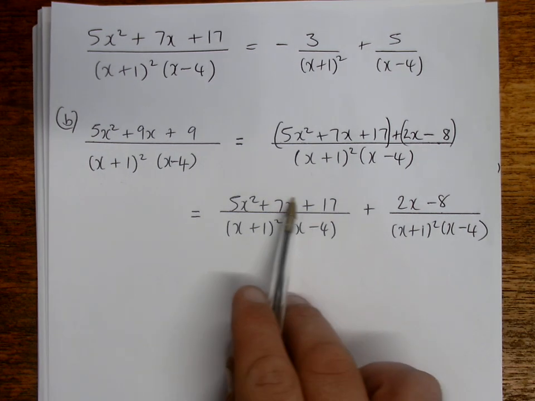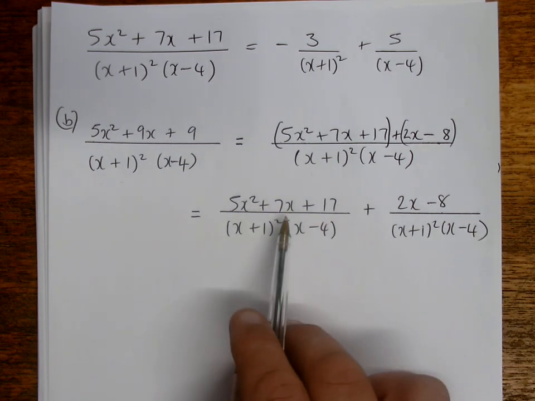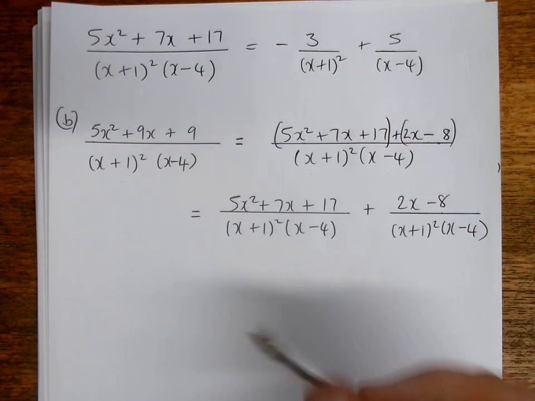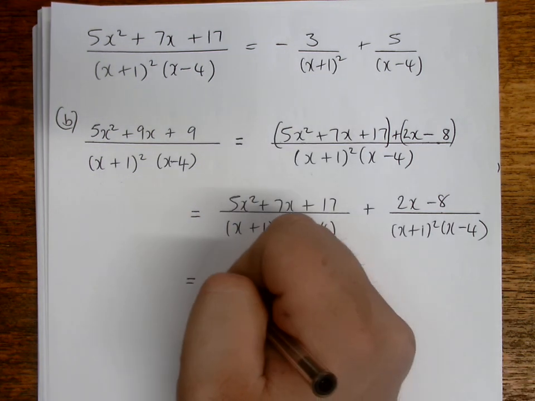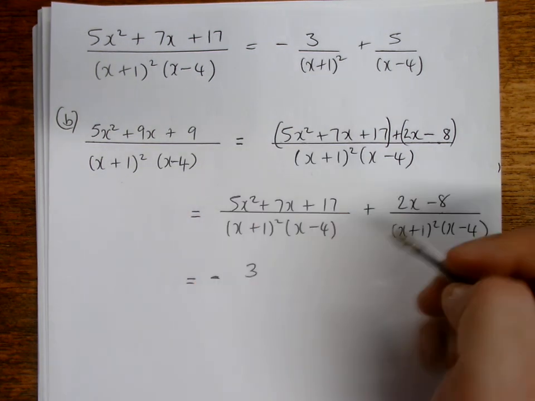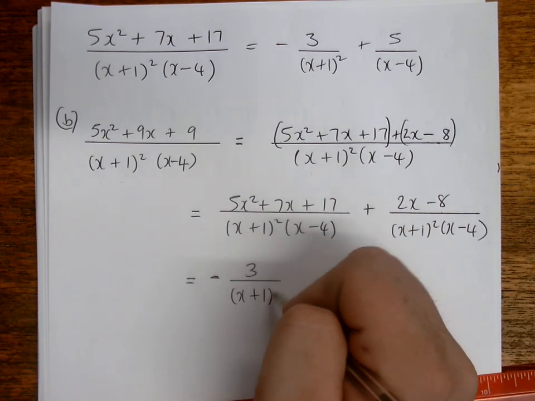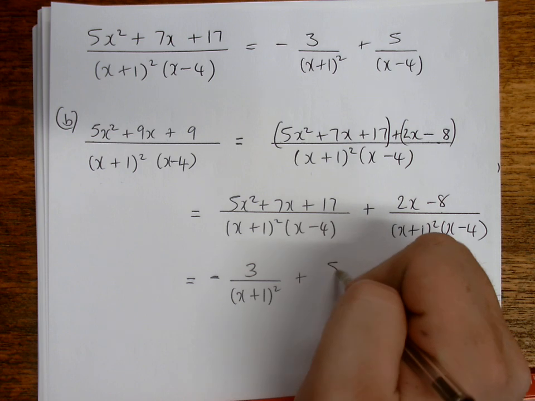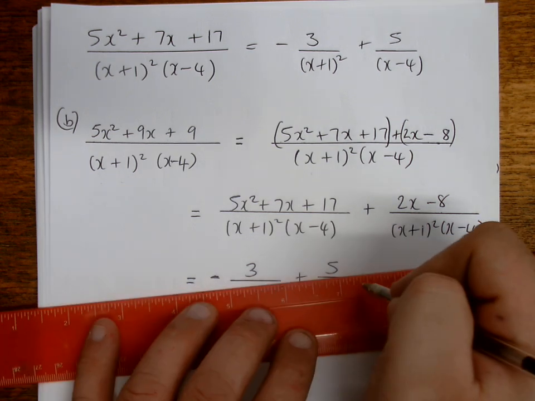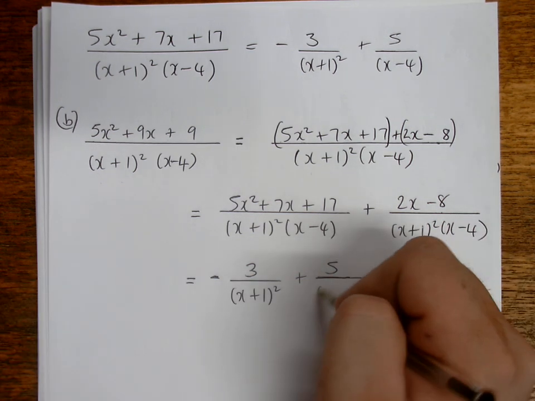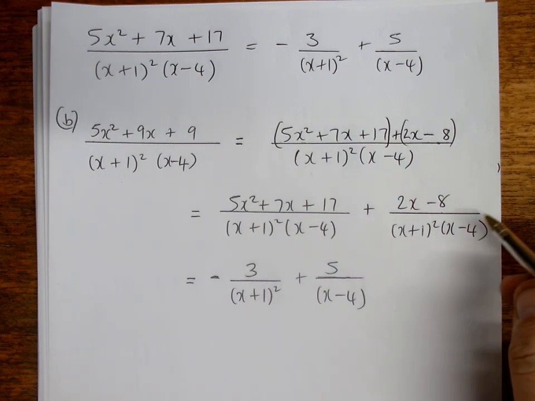Now what's great is that this, in terms of partial fractions, we've already answered. So this is where you're now using part A. So we can write that as minus 3 over x plus 1 all squared, plus 5 over x minus 4. And now this, right?